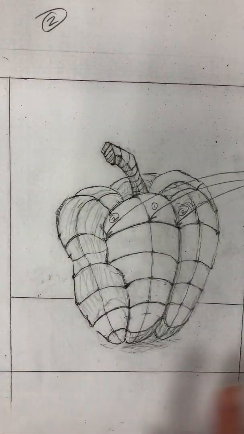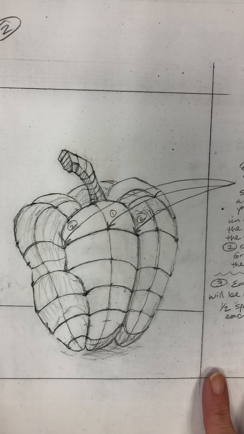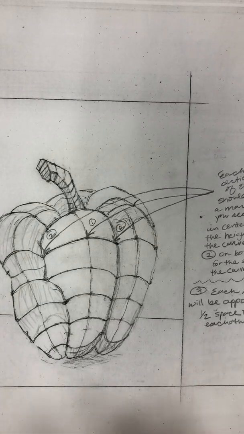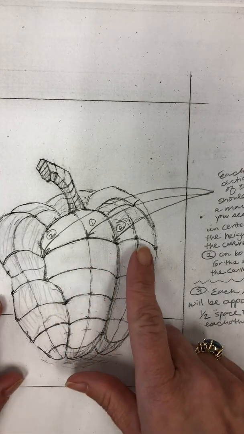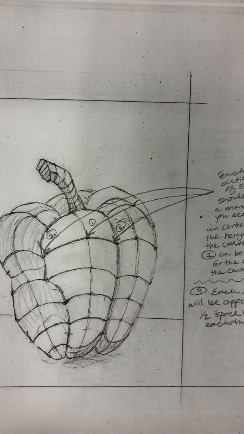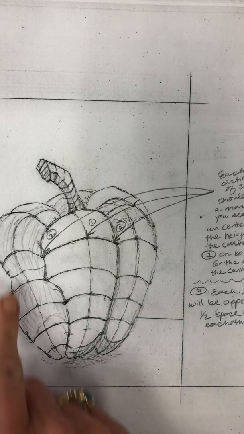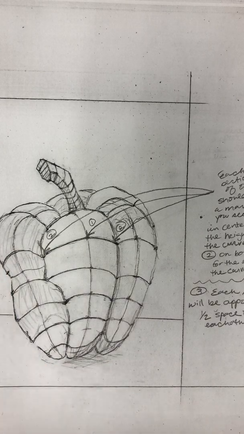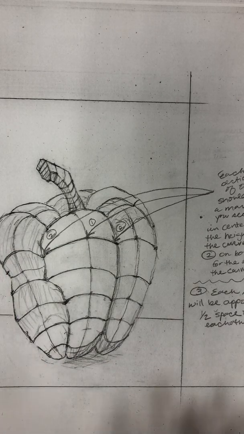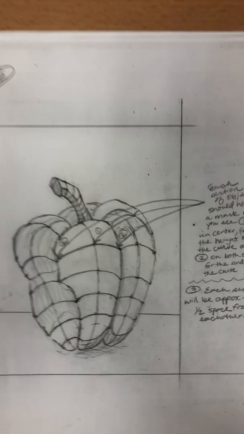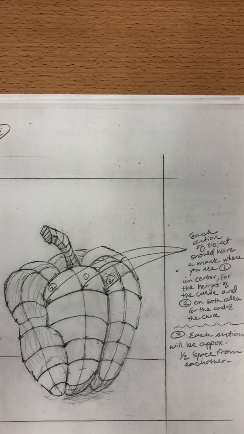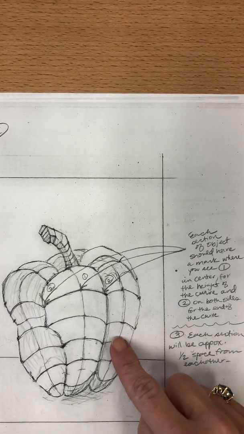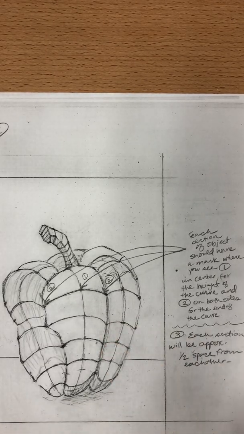The next thing that you did is, in each of your curved sections, you added some lines. And each section, as I think I said before, you are approximating. You don't have to fully measure this, but you do want your lines to be relatively even, the spacing of the curve to be even.